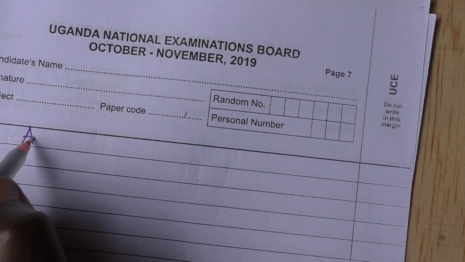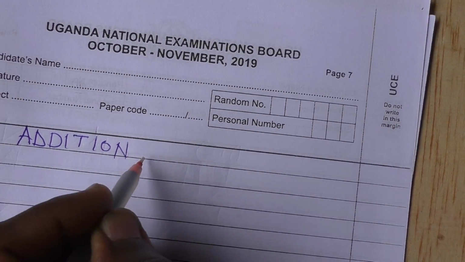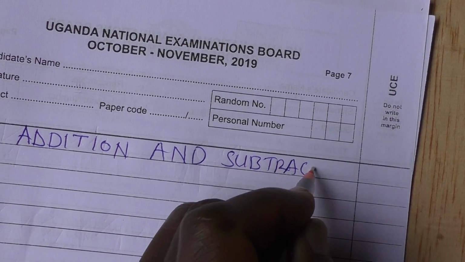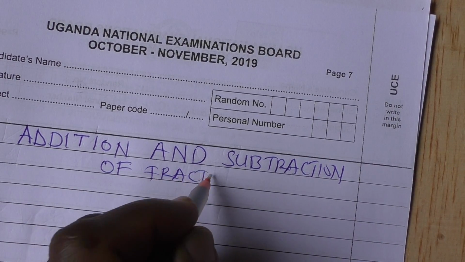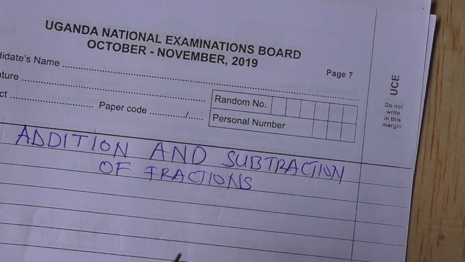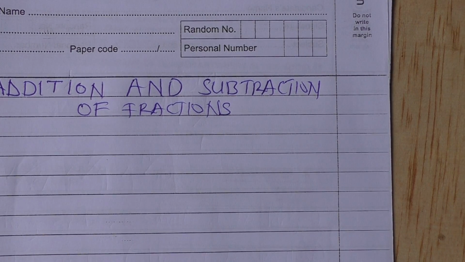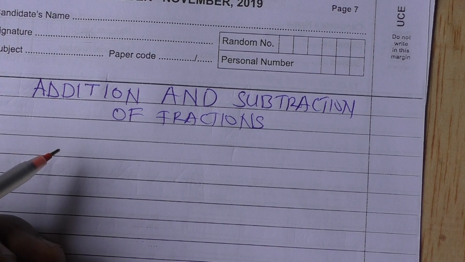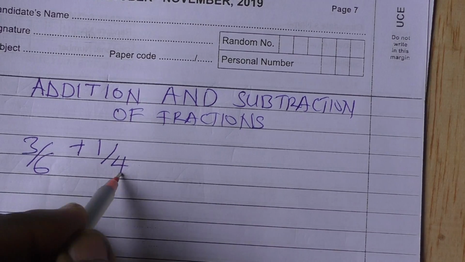When you look at addition and subtraction of fractions, we have steps that we follow when adding or subtracting fractions. For instance, if we are to add, let's say 3/6 plus 1/4.